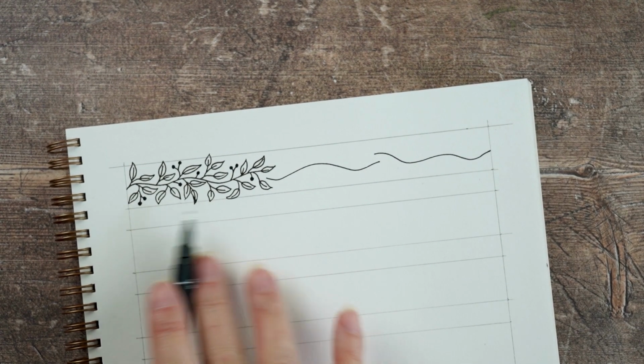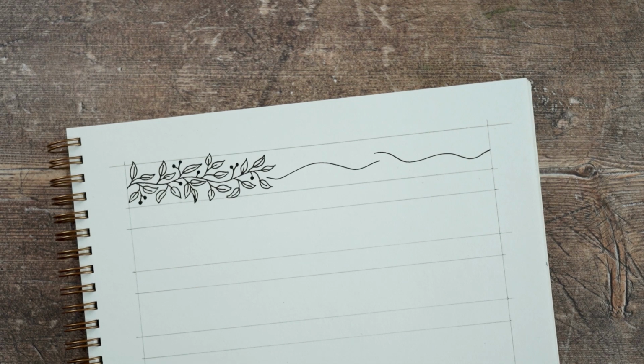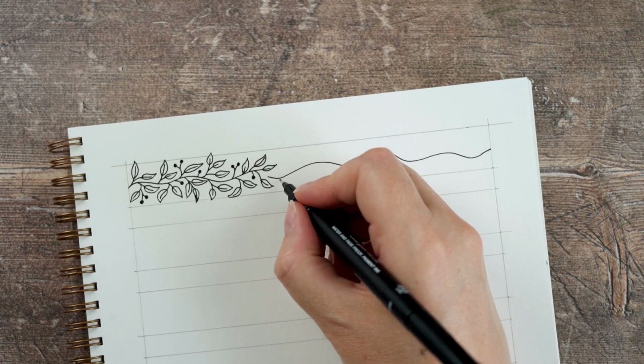I'm going to come back to it later when I've finished all the way along and just see if I think it needs anything else. So let's keep going.